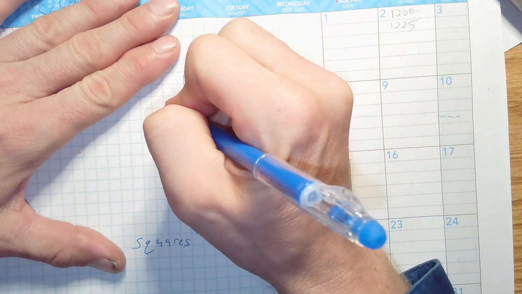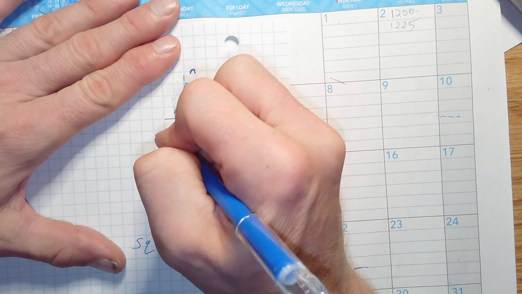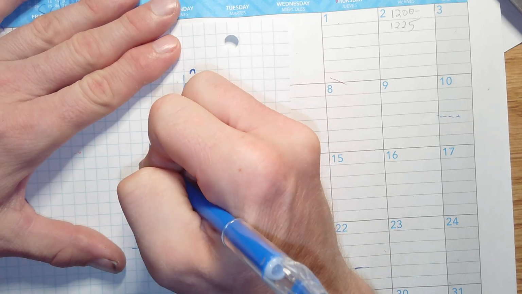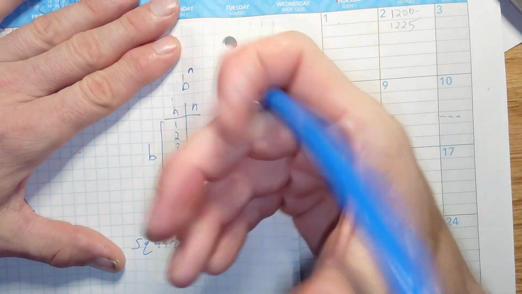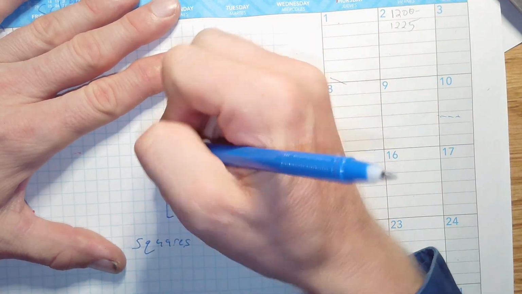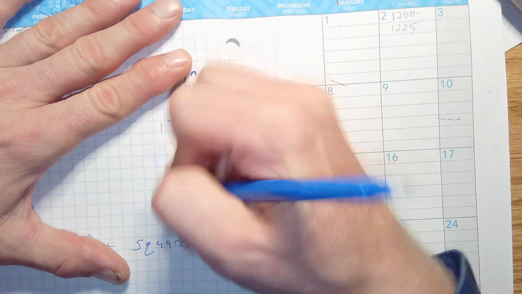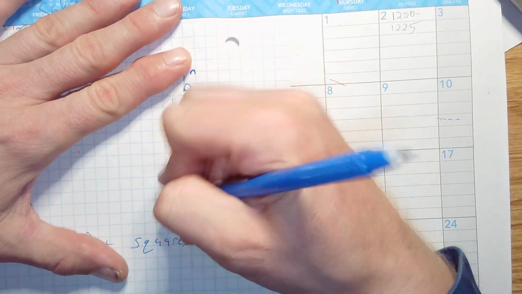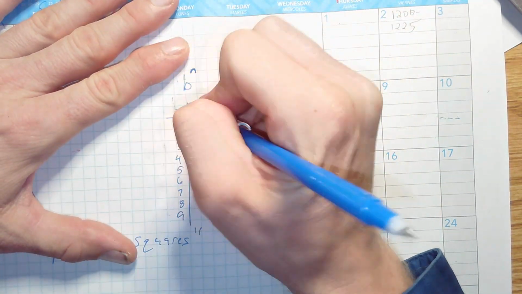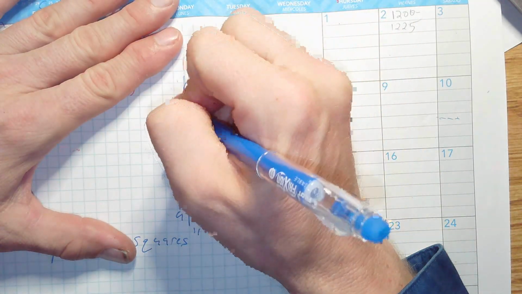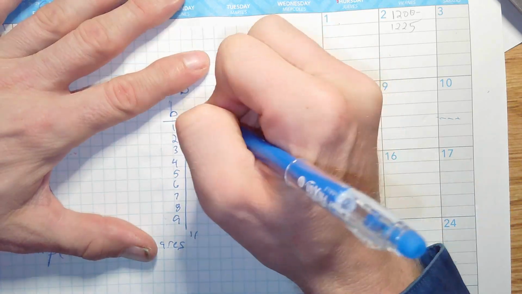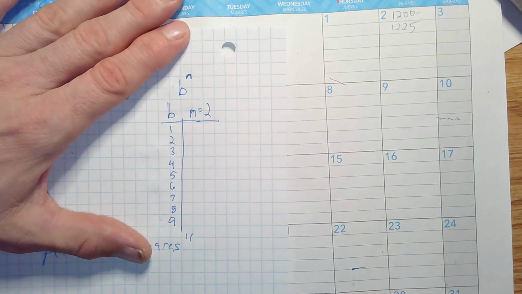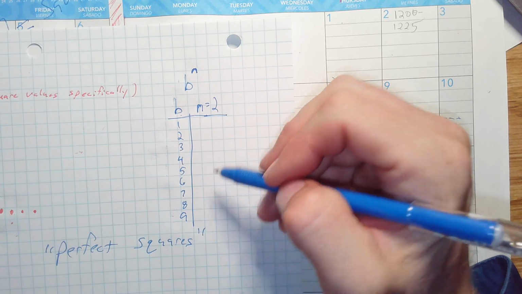This is my b value, and n is 2. N equals 2.